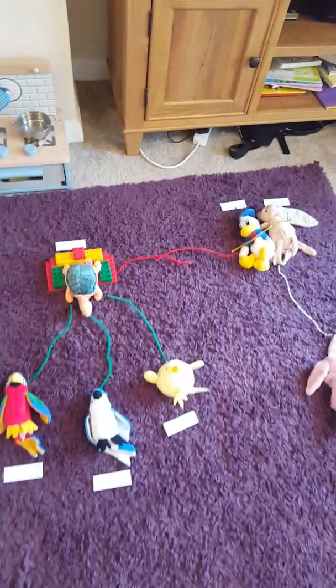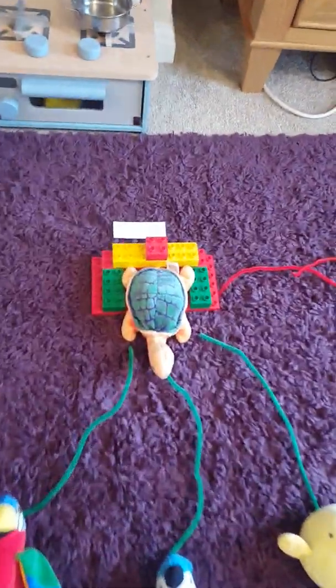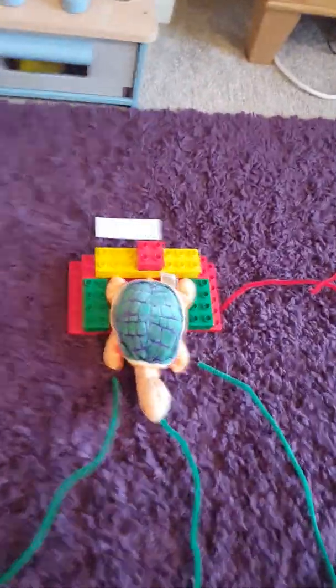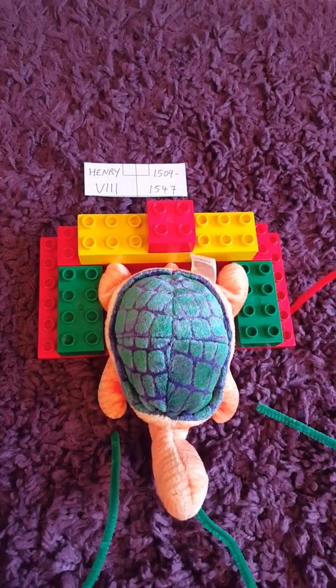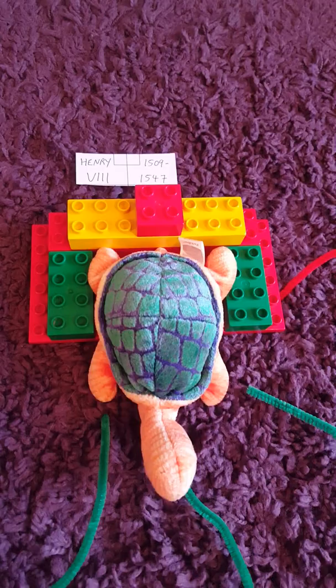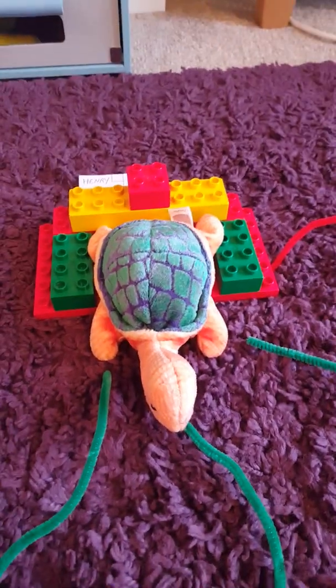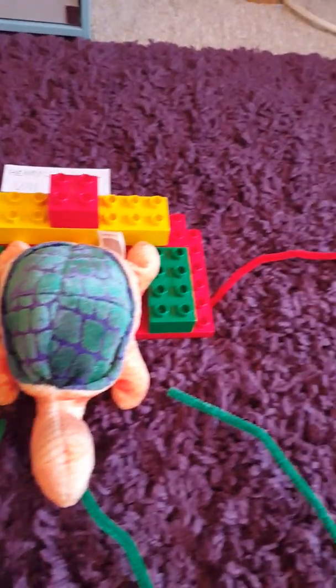So, just as a quick recap of what we've looked at before, we have studied Henry VIII. Here he is, I have him as a turtle in my video. He rules from 1509 to 1547. He sat on the throne as the King of England.